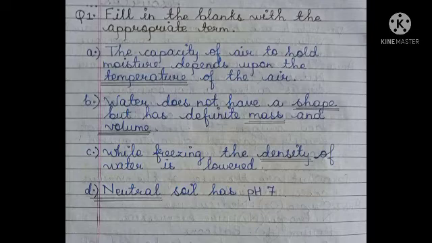So third one, while freezing, the dash of water is lowered. So the density of water is lowered. Next, dash soil has pH 7. We have learned the range of pH according to the soil. So the soil which has pH 7 is neutral. It's said to be neutral soil. So the correct answer is neutral soil has pH 7.